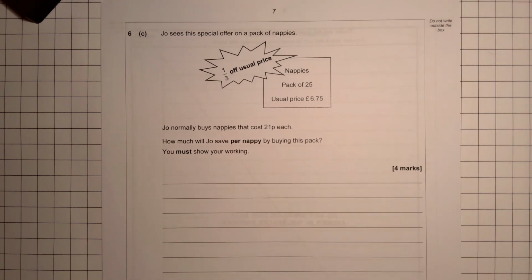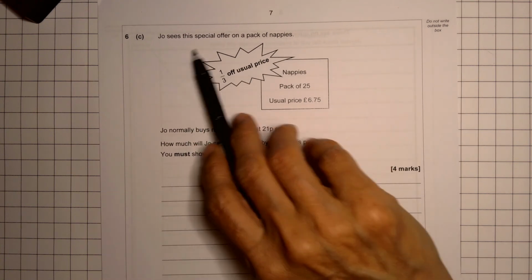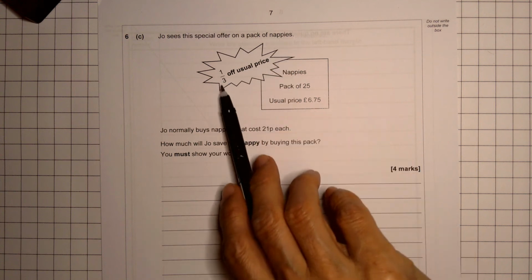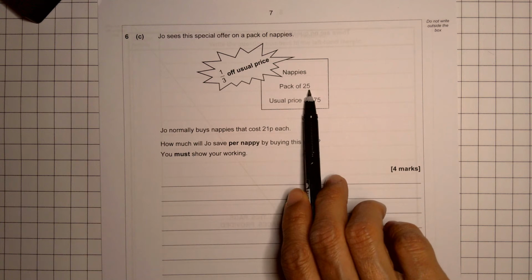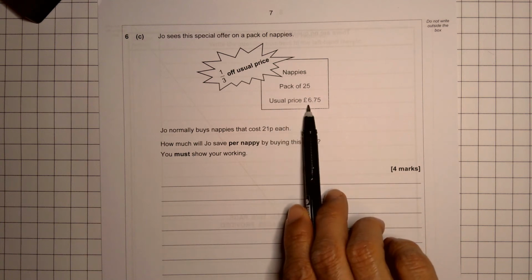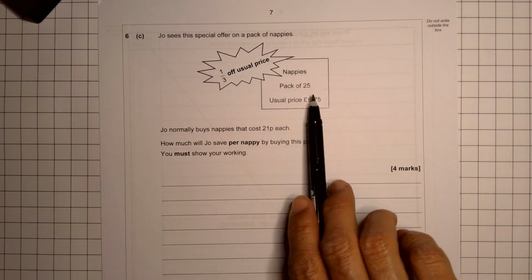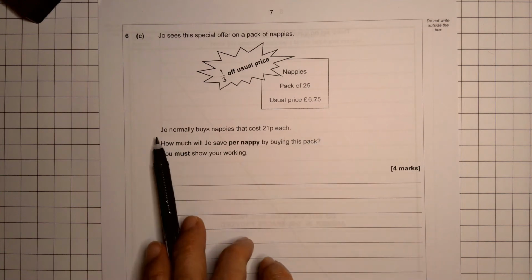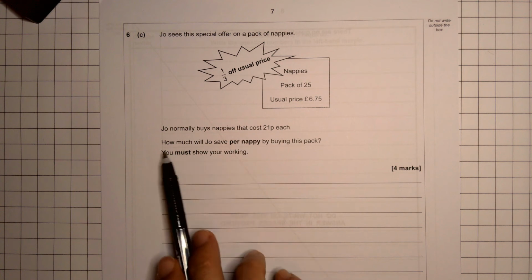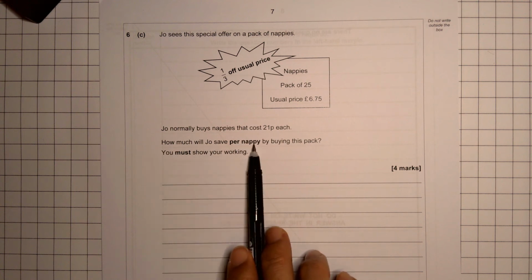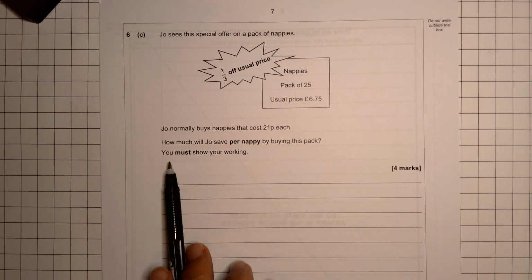And here it says, Joe sees this special offer on nappies, 1/3 off the usual price. Nappies come in a pack of 25 and the usual price is £6.75. So that third off refers to this number here. Joe normally buys the nappies at a cost of 21 pence each. How much will Joe save per nappy by buying this pack? You must show your workings.